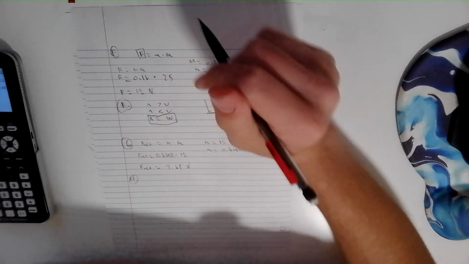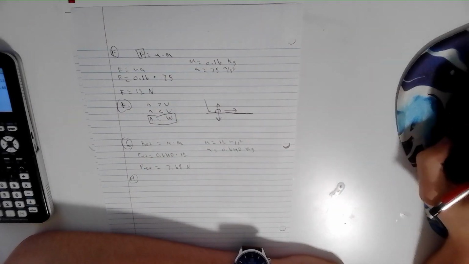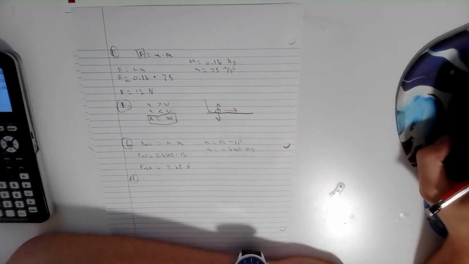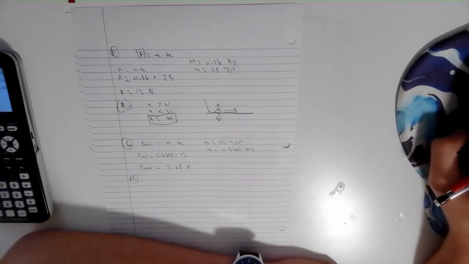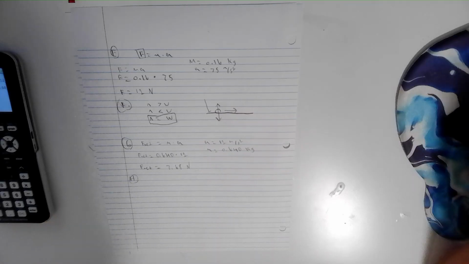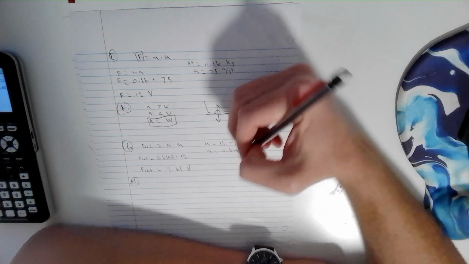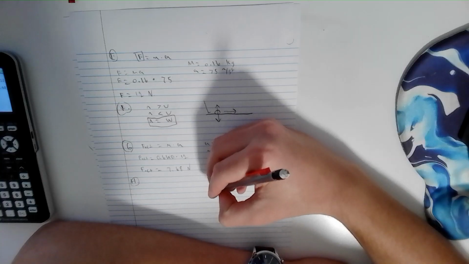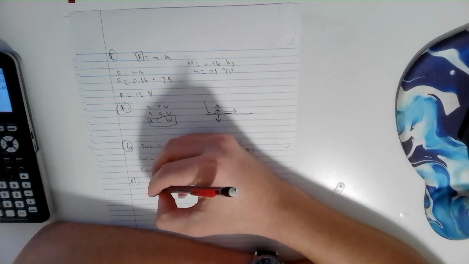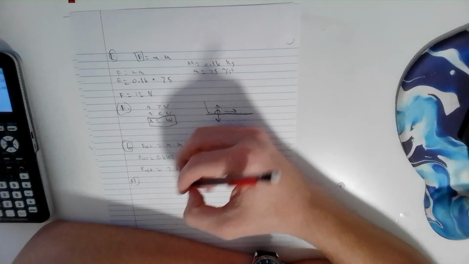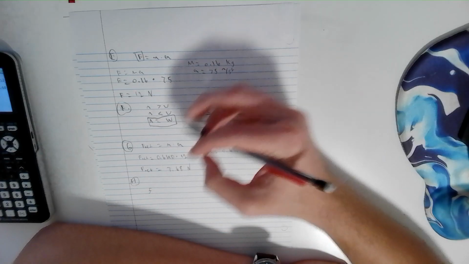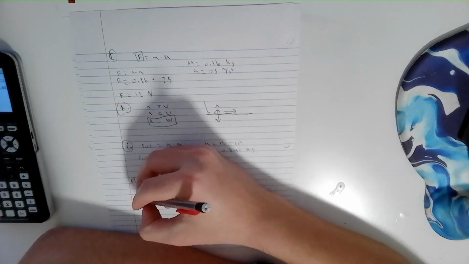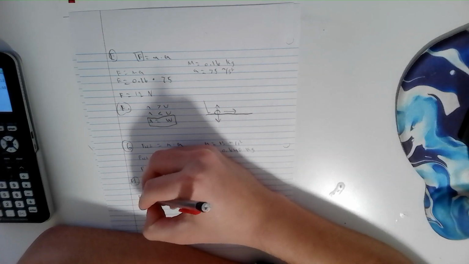Part H. For part H, it says, what are the magnitude and direction of the friction force that the table exerts on the plate during the push? Okay. So friction force can be notated as F, and it can also be notated as F friction.